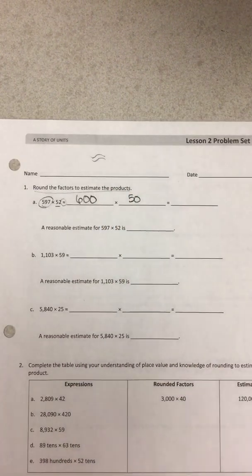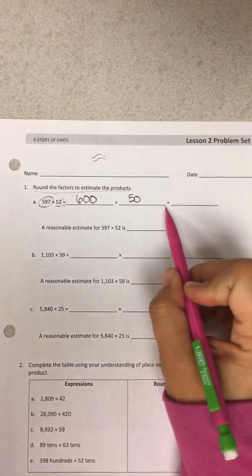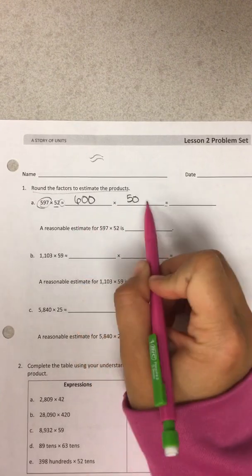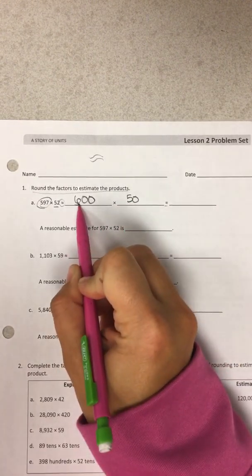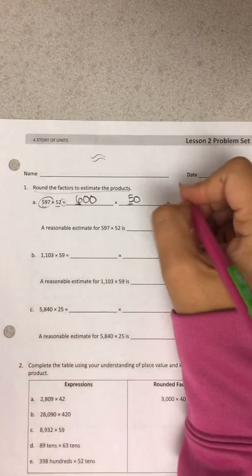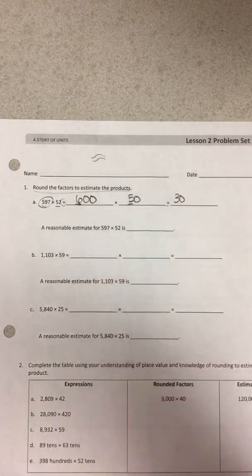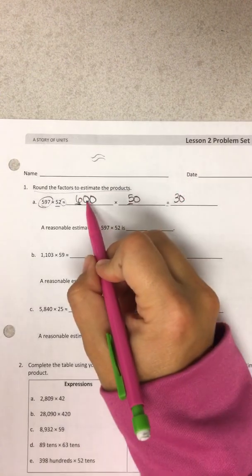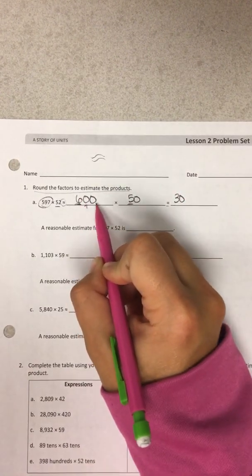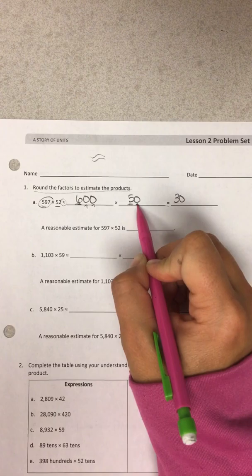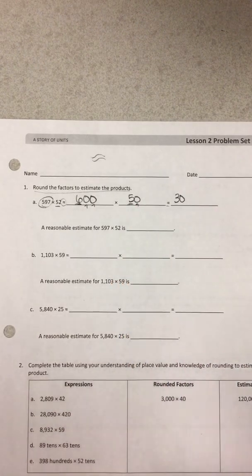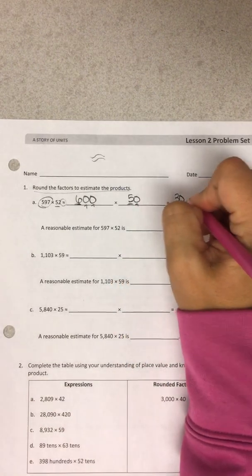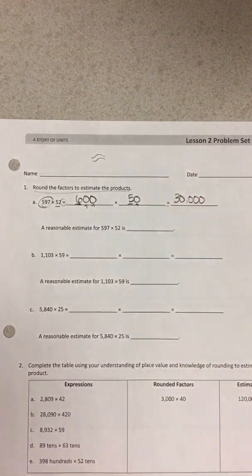Okay, so now what I can go ahead and do is find what this actually equals, what I had rounded. So 6 times 5 is going to be 30. Okay, and remember, this is where you guys have to be careful. So my answer is 30, and then how many additional zeros do I need to add? 1, 2, 3. I need to add 3 additional, not 3 altogether, 3 additional. So this answer is going to be 30,000.